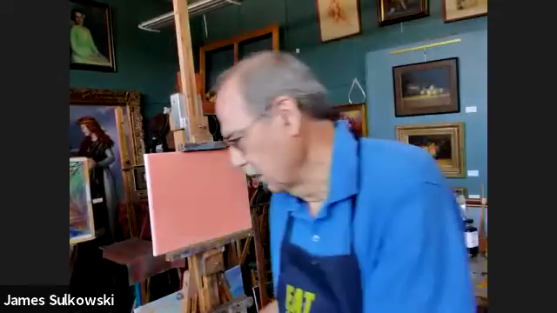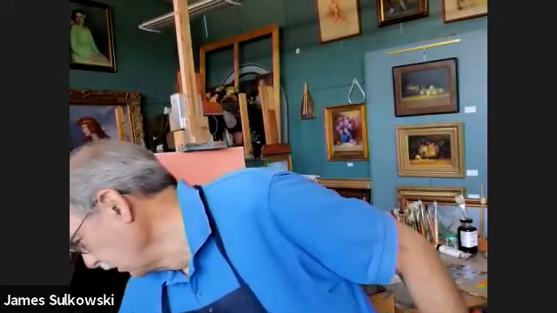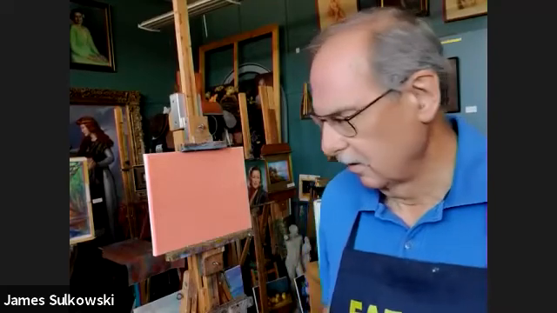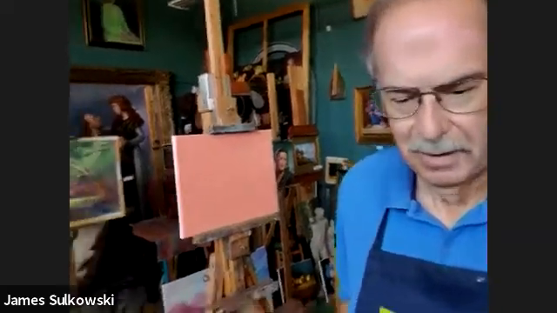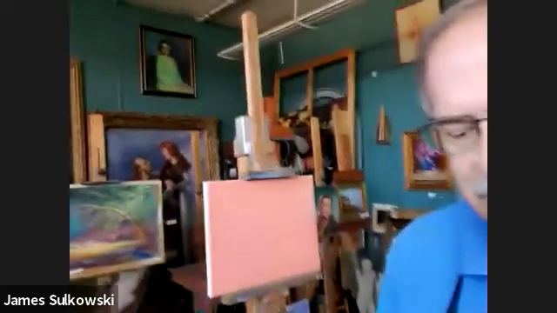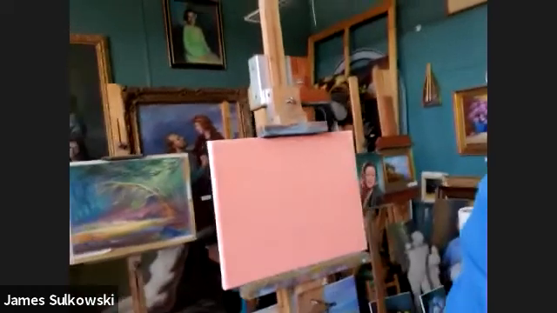So I'll put that over here and we'll sketch it out. And then I'll do the same as I always do. I'll talk about it as I paint it. So I'm going to move this closer now and get a close-up of this canvas. See how close I can get.